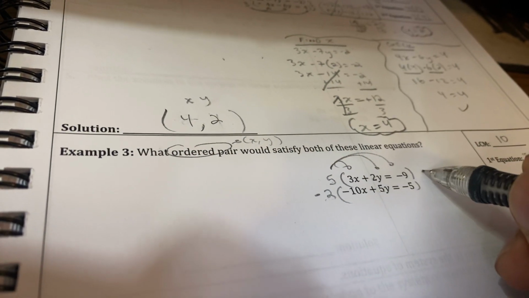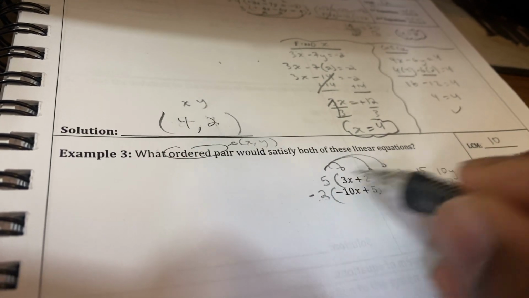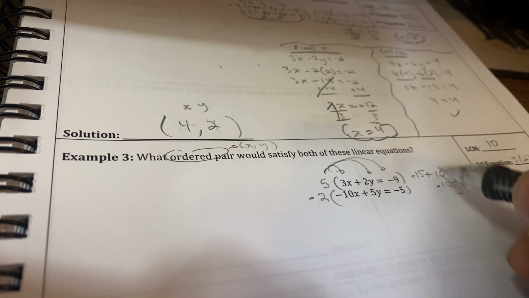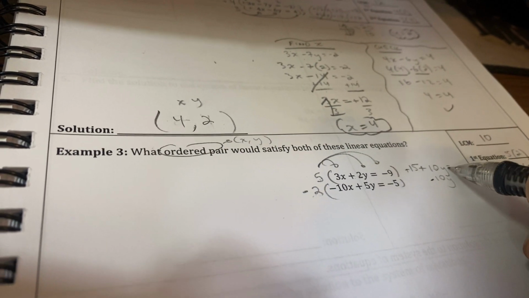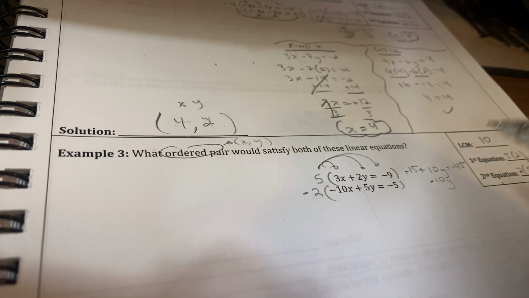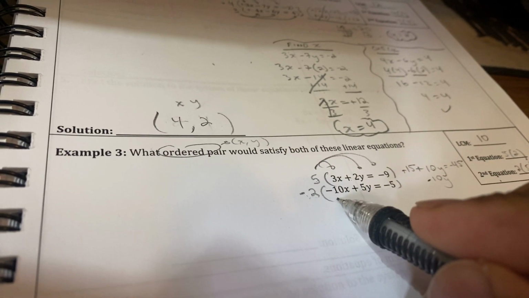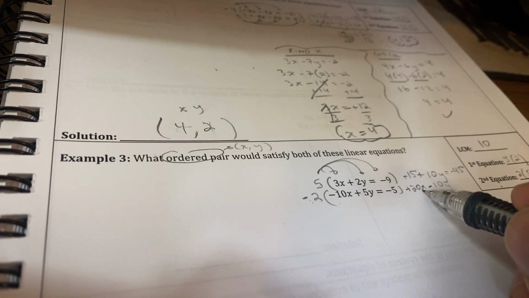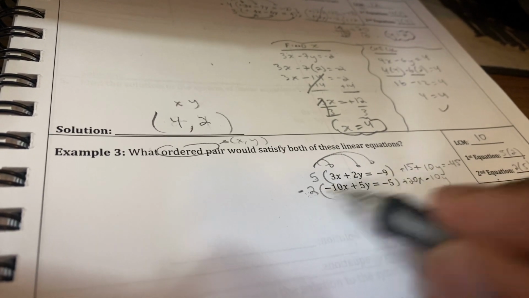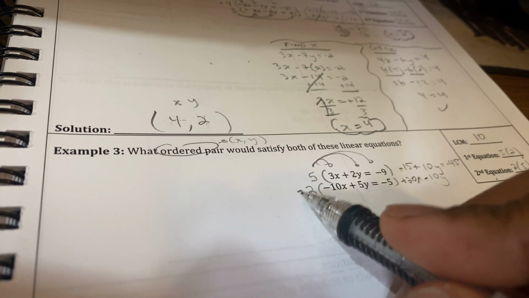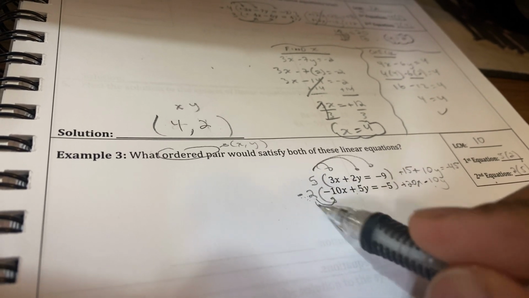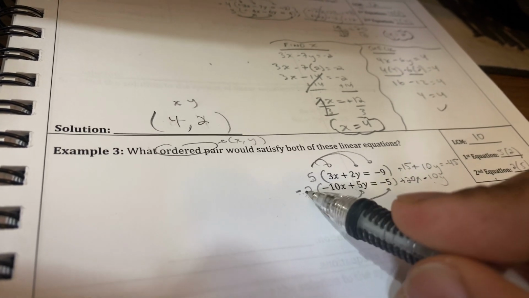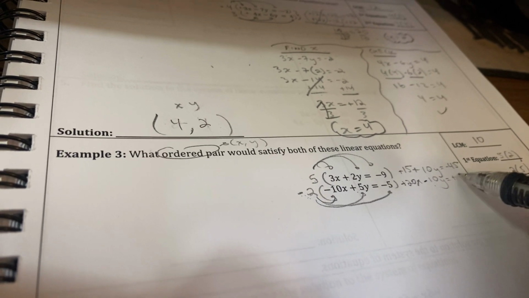5 times 3 is going to give me positive 15. 5 times 2y is going to be positive 10y. 5 times -9 is going to give me negative 45. -2 times negative 10x is going to give me positive 20x. -2 times 5y is going to give me negative 10y. -2 times, oh, sorry, I didn't show my distribution. That's important. -2 times -5 is going to give me positive 10.